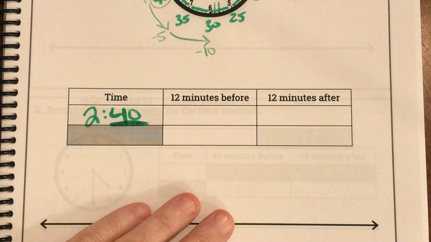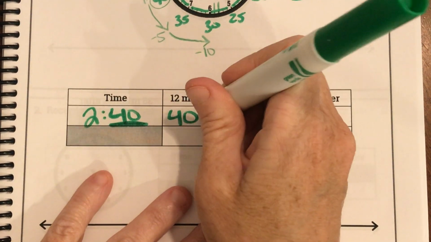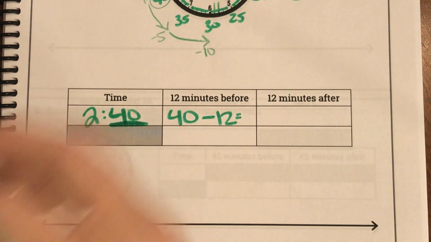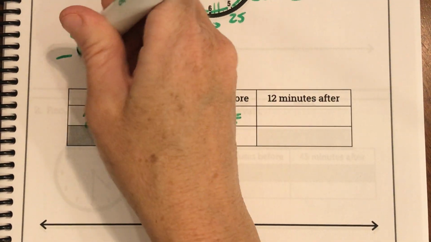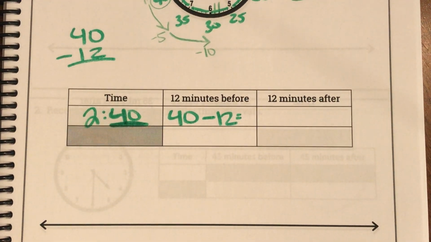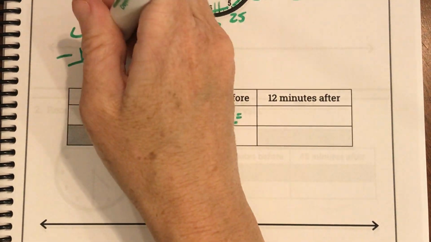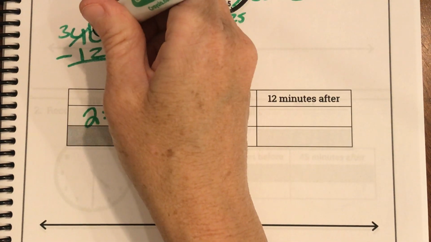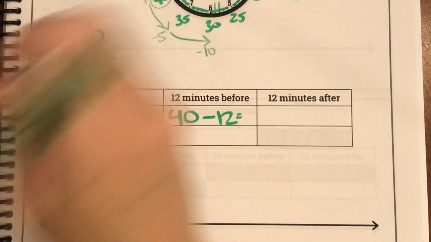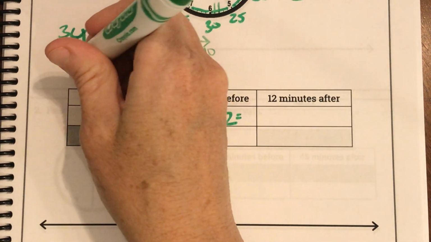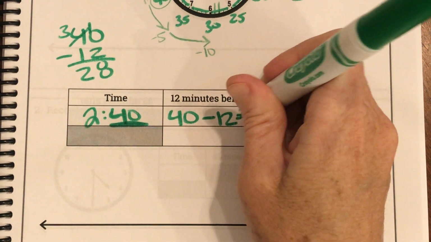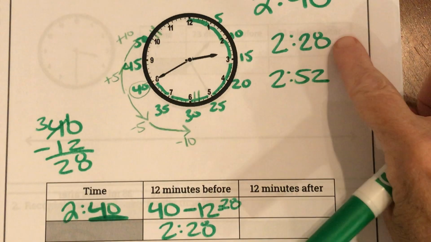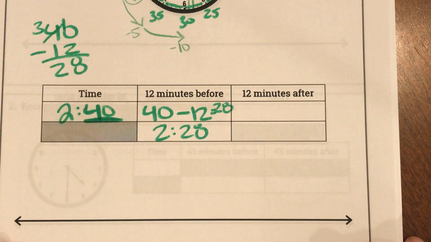Okay, let's see what it looks like if we just use adding and subtracting. If I had 40 minutes and I wanted to go backwards or take away 12 minutes, what would we come up with? So what is 40 take away 12? I say 0 take away 2 you can't do. So I'm going to borrow. 10 take away 2 is 8. And 3 take away 1 is 2. So it's 28. Is that what I got up here? Yep.